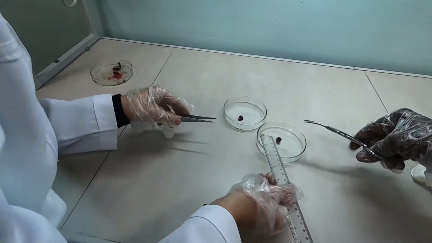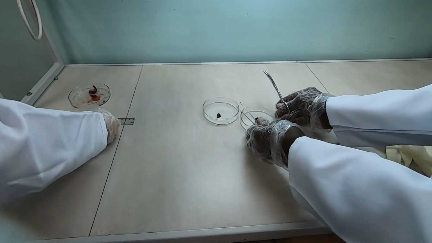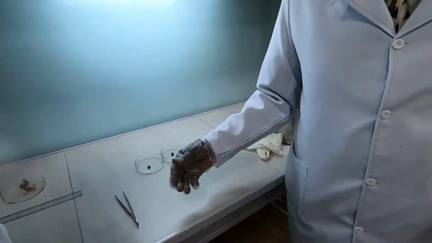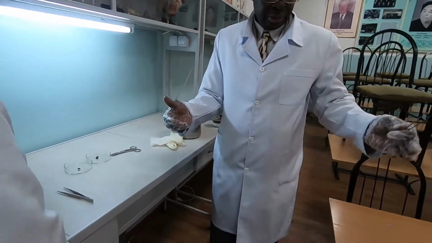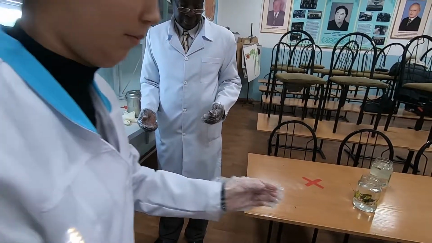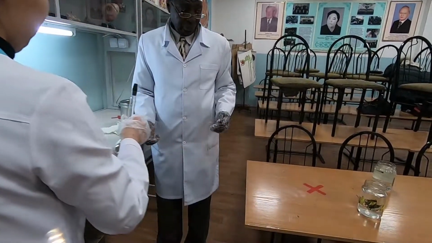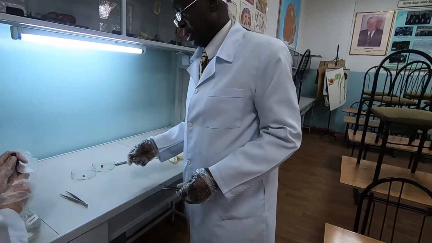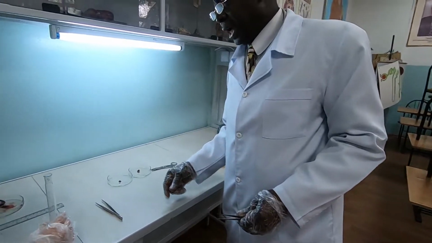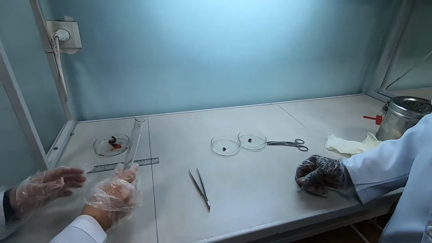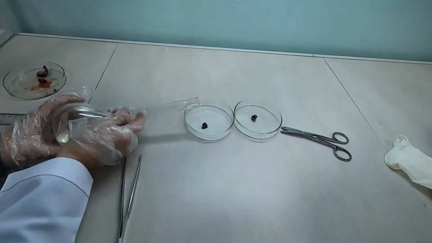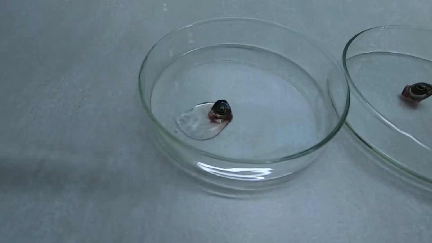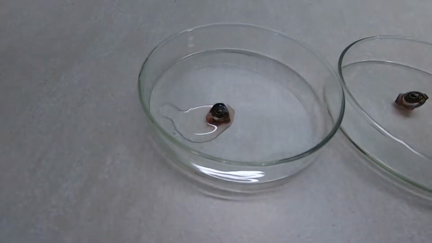So what we do is take the solution of Ringer and just add a little here, just some drops. Okay, that's okay.